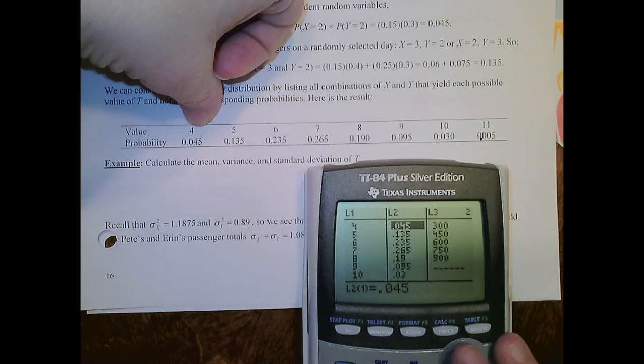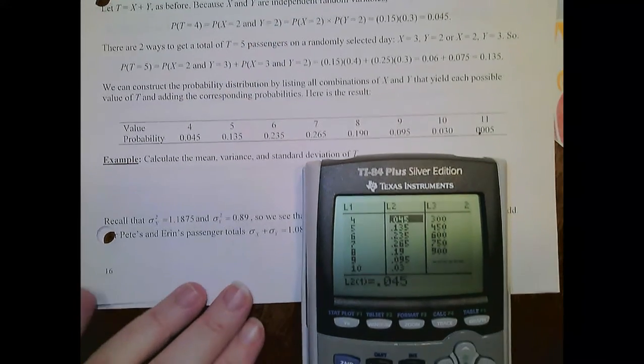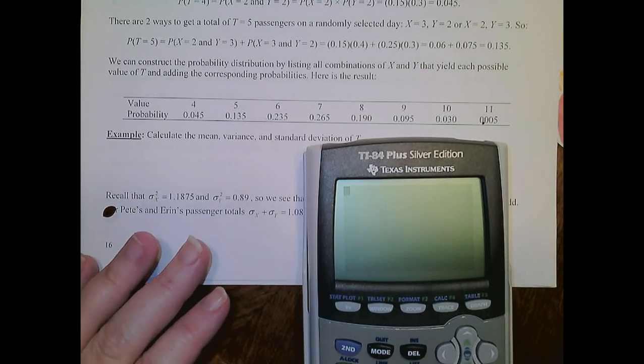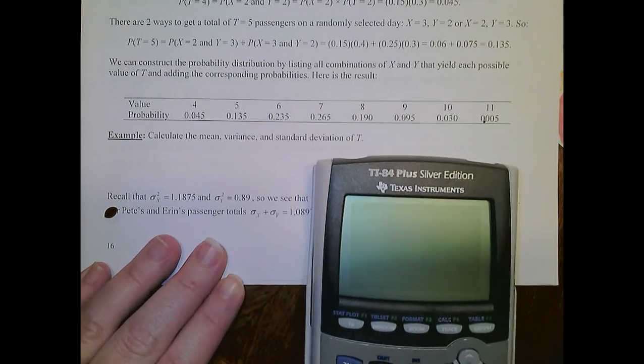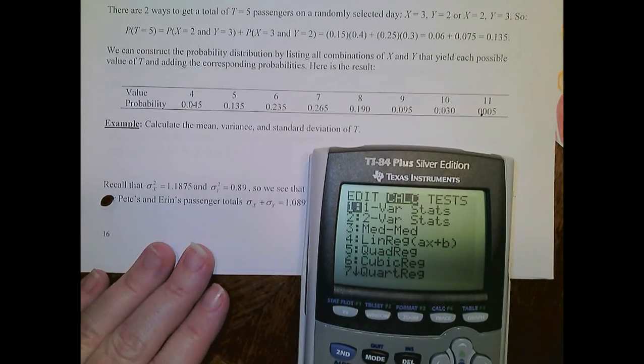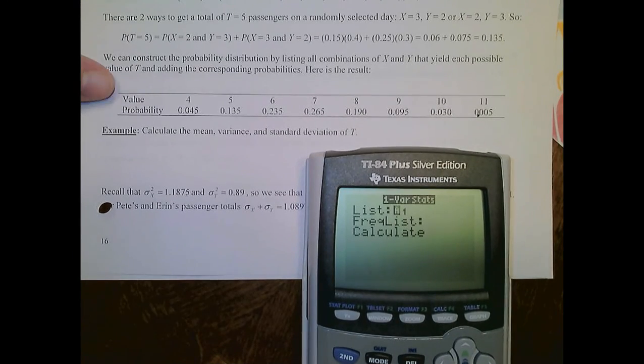Okay. So now once we have all of those values entered into our lists, to calculate the mean, the variance, and the standard deviation, we go back to our stat menu, we go to calculate, and we select one variable stats. Our list is the list containing our values, so that was list 1.